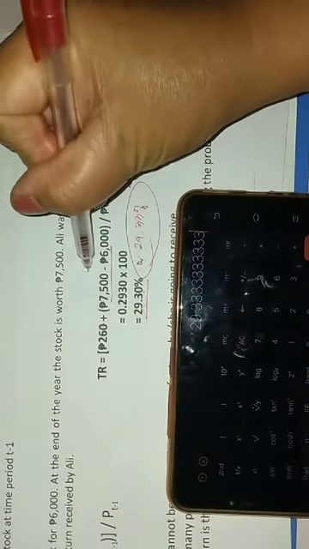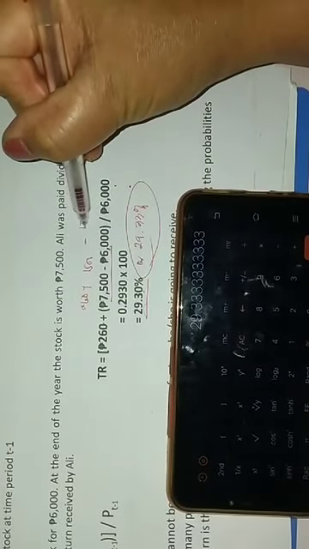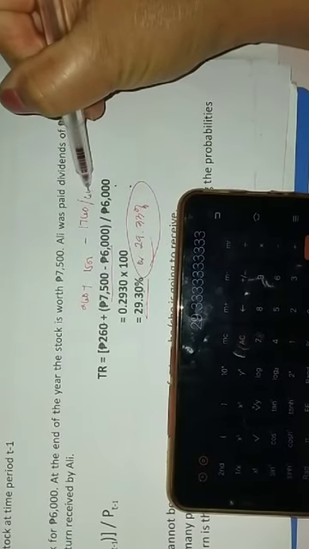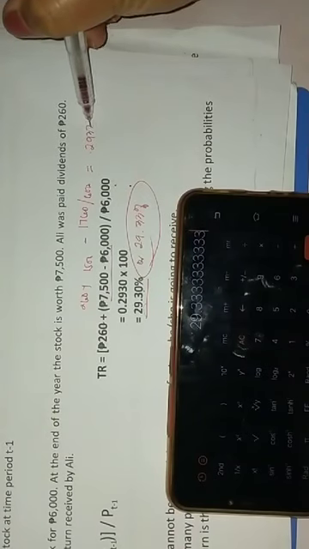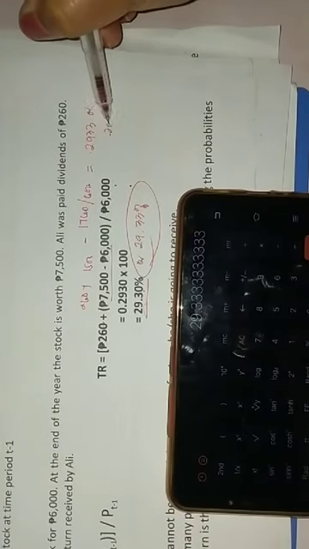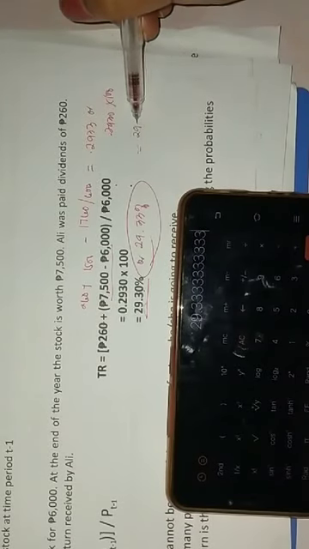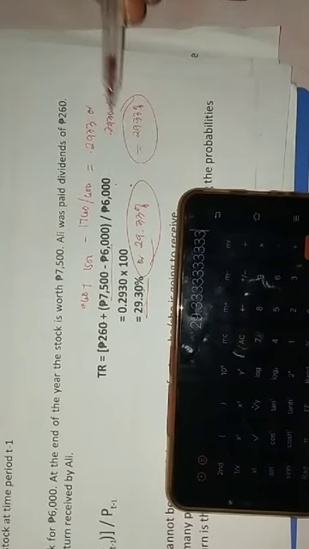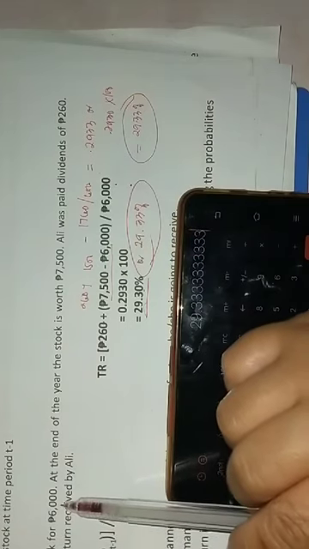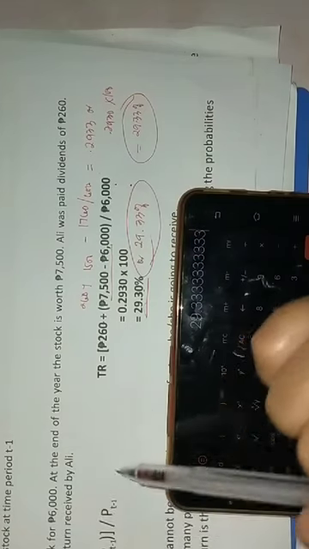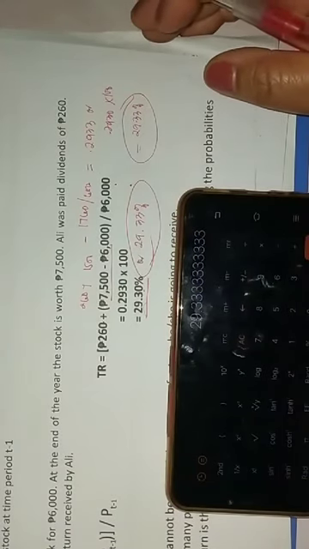Again: 7,500 minus 6,000 is 1,500, plus 260 is equal to 1,760. Divide by 6,000. The answer is 0.2933, times 100, is equal to 29.33%. Meaning, when Ali bought the 6,000 stock, it earned a profit of 29.33% on his stock, or his money.